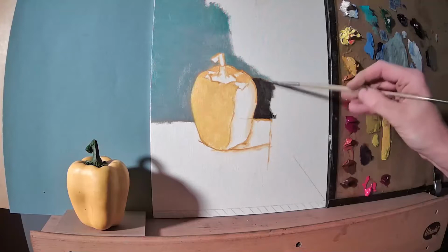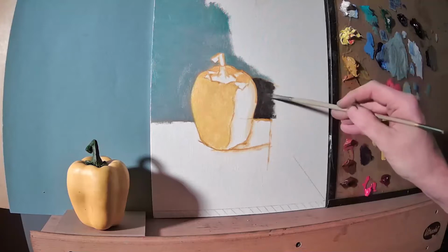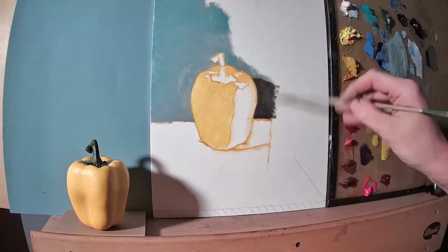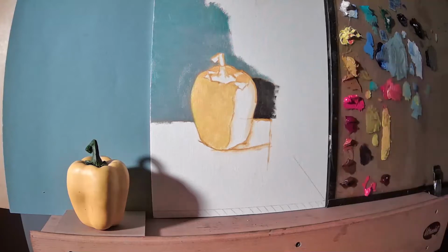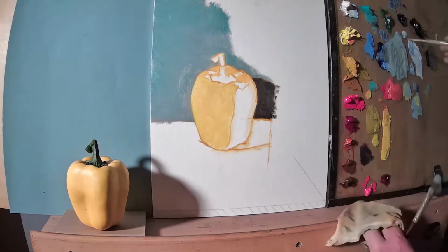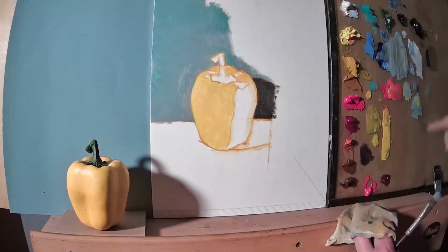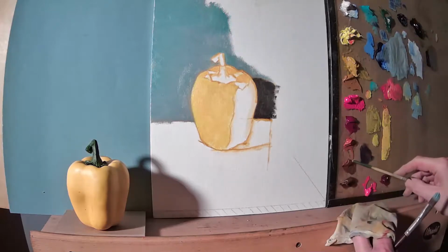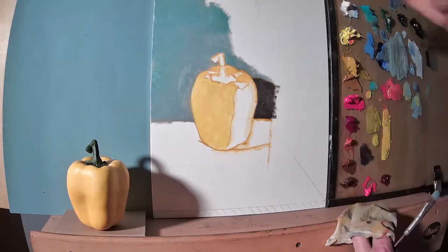So by the way, just before going back into that, I mixed up the shadow color for that cast shadow on the back wall by mixing ultramarine blue with this earth red, which is called burnt sienna. The reason I use that has to do with color opposites, because I often think of burnt sienna as a dark, neutral orange.